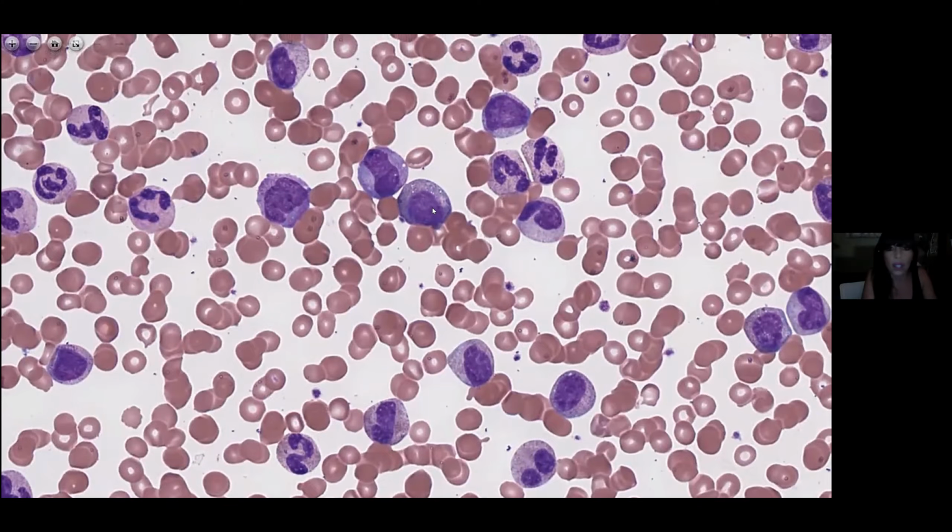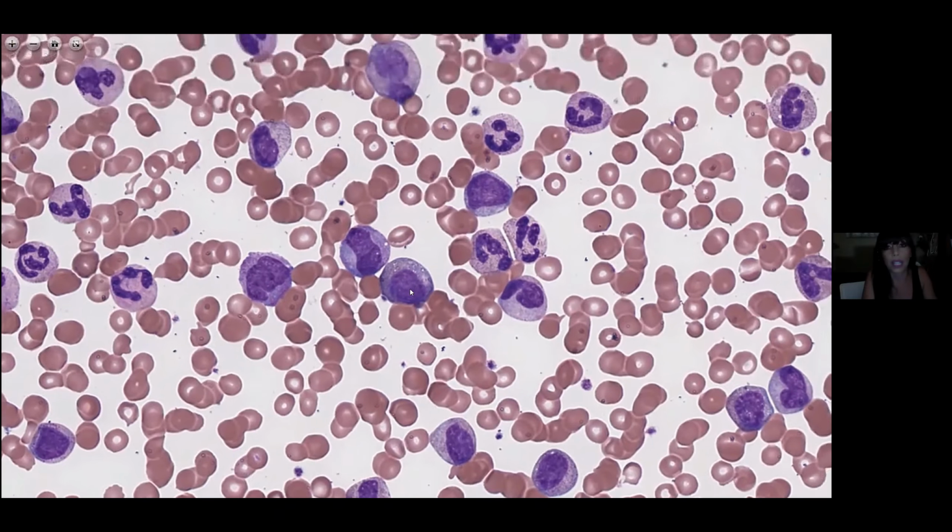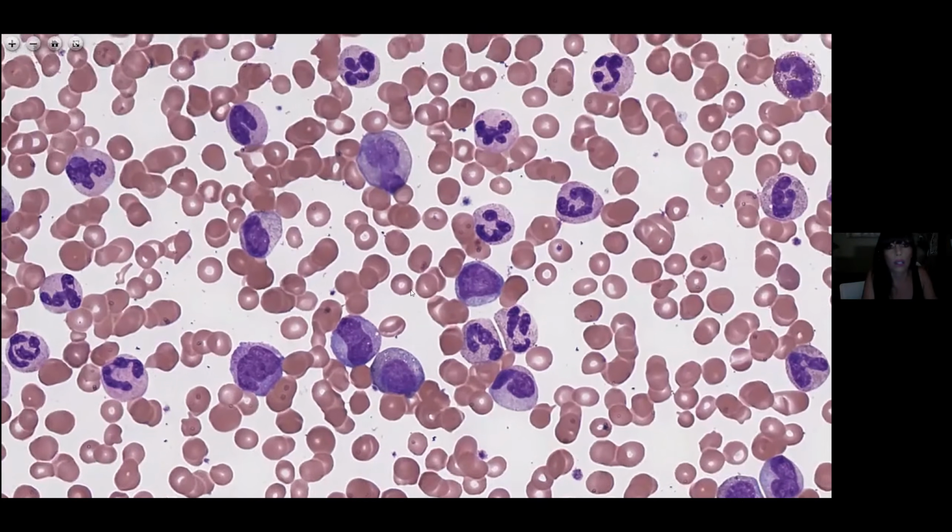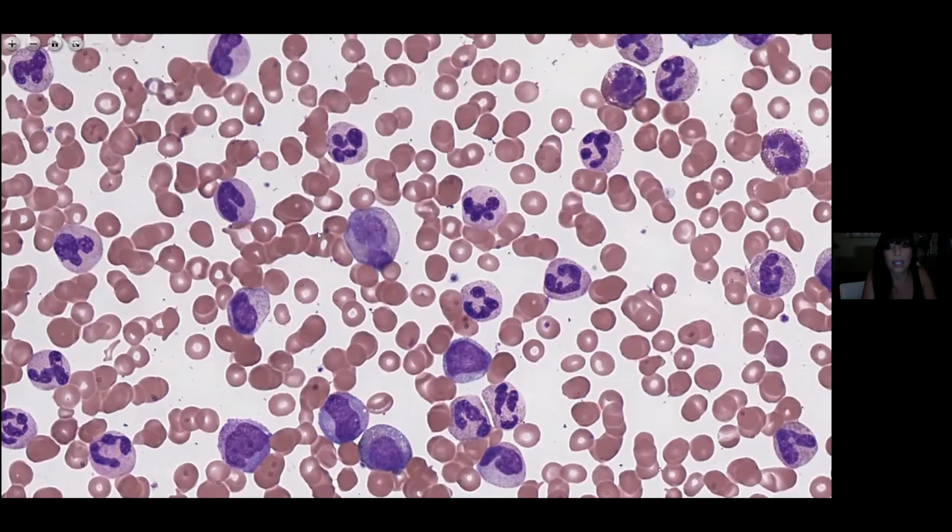This myeloid cell here has an oval nucleus, some chromatin clumping. One of the sides is starting to flatten out, but it is not indented. And it has some of those secondary granules. And some more bands and segs.